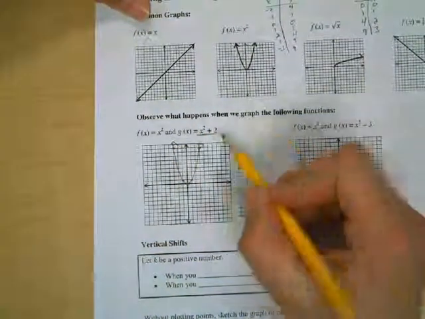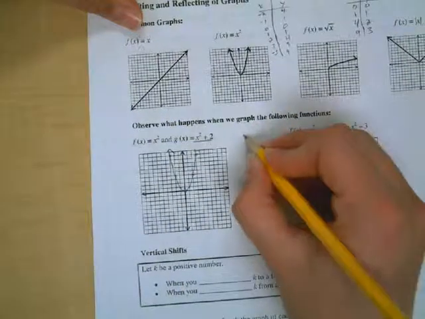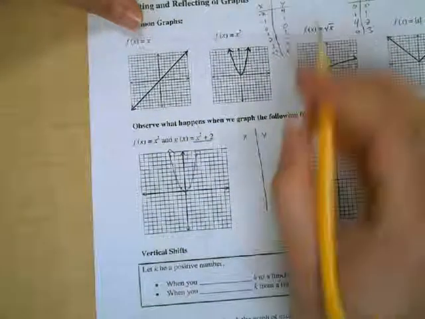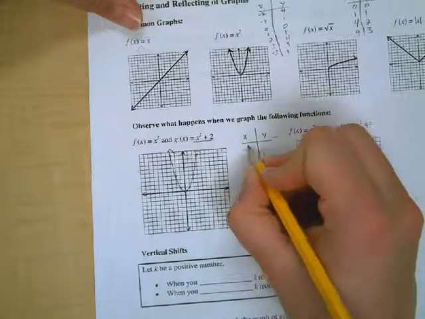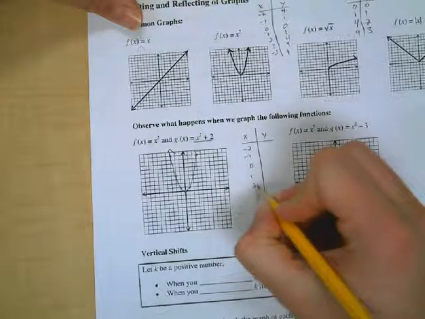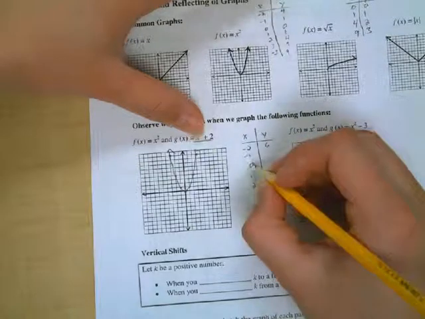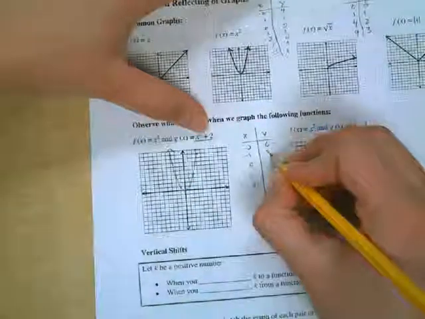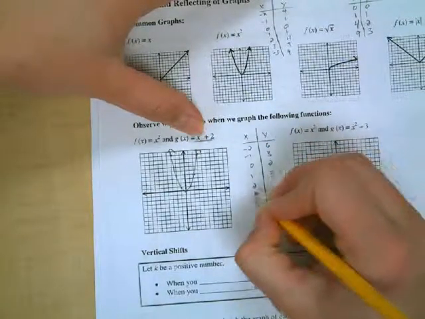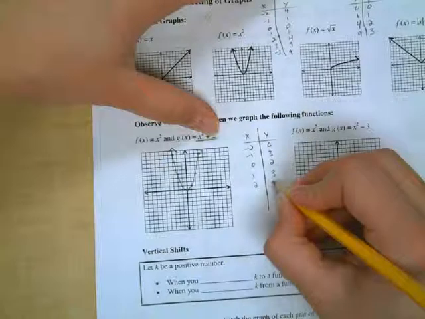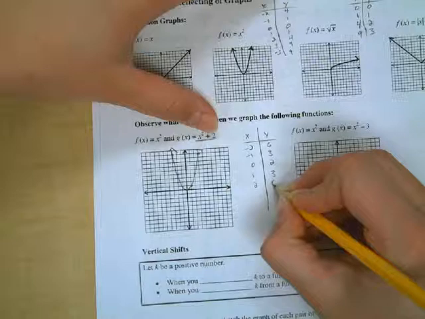So what's going to happen when we have plus 2? If I were to make this in a chart x, y, and I looked at those same values, -2, -1, 0, 1, and 2. Well, -2 squared is still 4, but we're going to add to that, so we get 6. -1 squared is still 1, but when you add to it, you get 3. 0 squared plus 2 is 2. 1 squared plus 2 is 3. And 2 squared is 4. 4 plus 2 is 6.